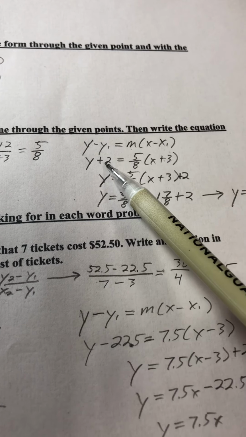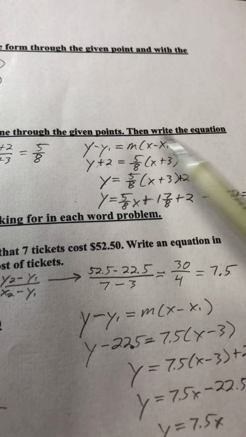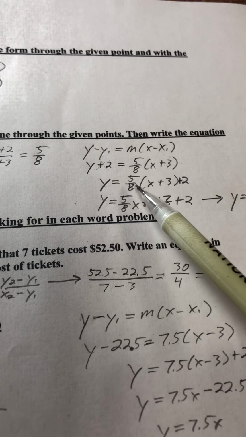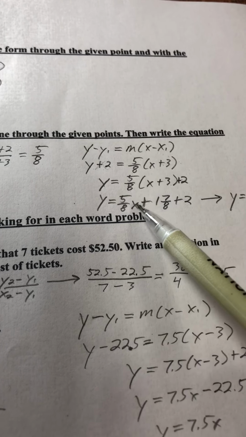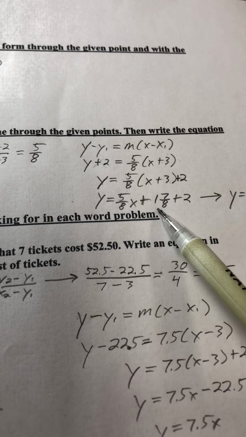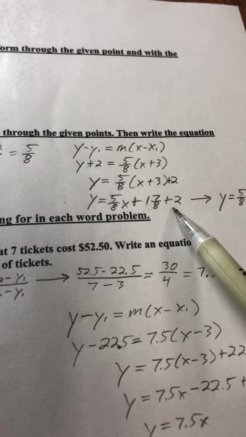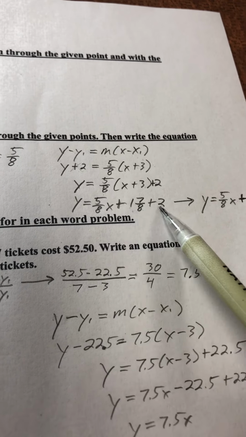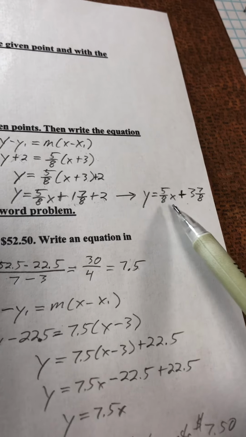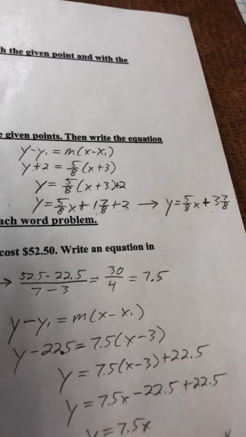Then I subtracted 2 from both sides, so that cancels out over here. That's why I did it. And I have my plus 2 over here. You see it down here. Then I used the distributive property. 5/8 times 3, and you could just do that on your calculator, and you get 1 7/8. I added these two, and then you get y equals 5/8 x plus 3 7/8. 2 plus 1 is the 7/8.